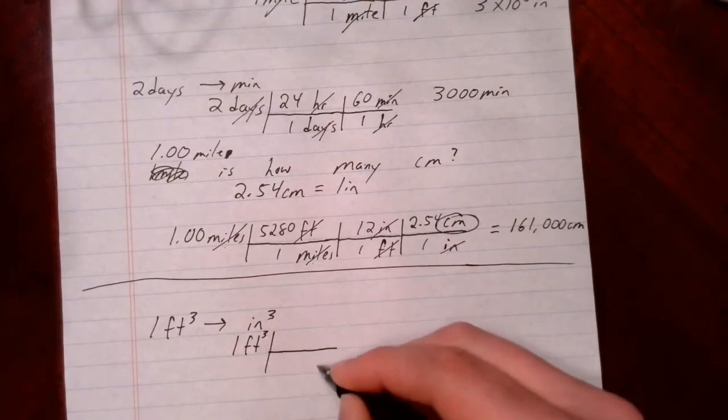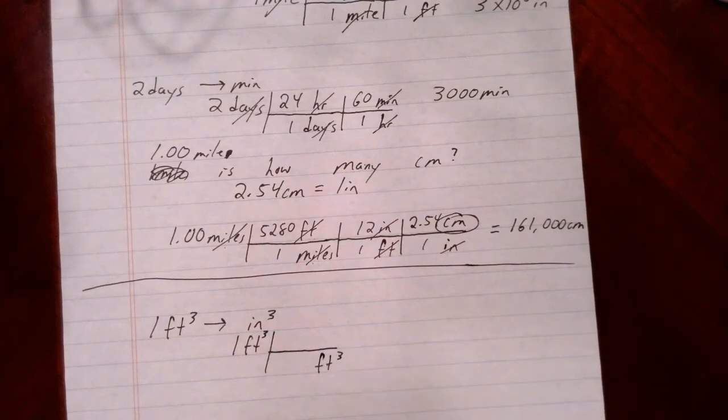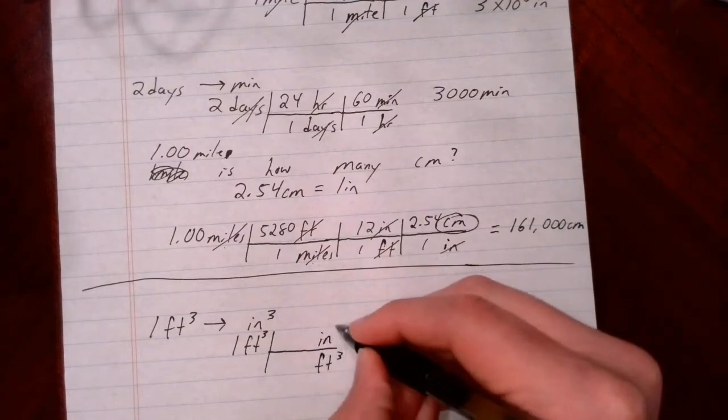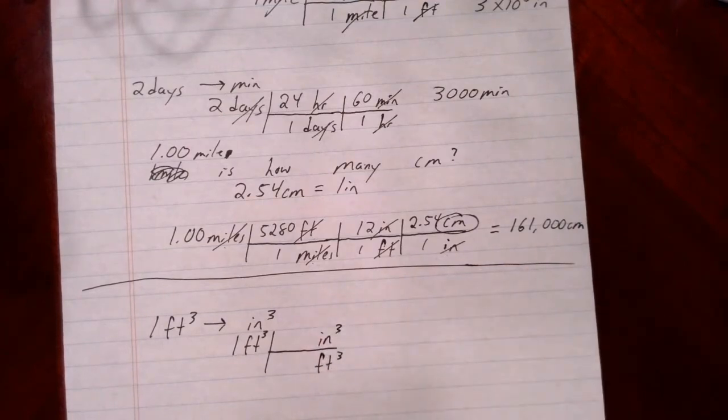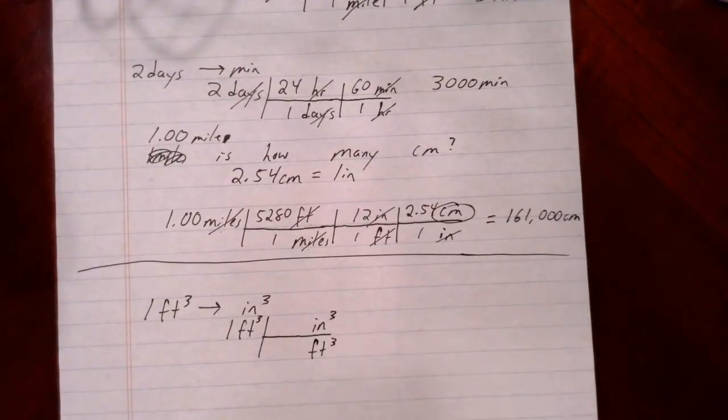And then I drop cubic feet down here. And then the same thing, cubic inches up here. Okay. I know a conversion factor to go from feet to inches, but how does that being cubed change it?